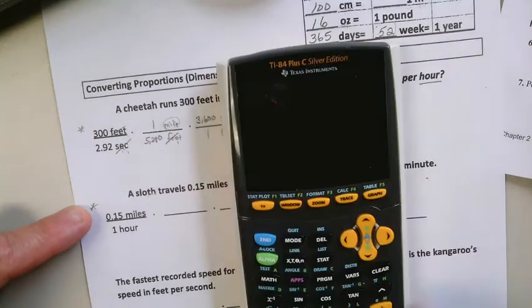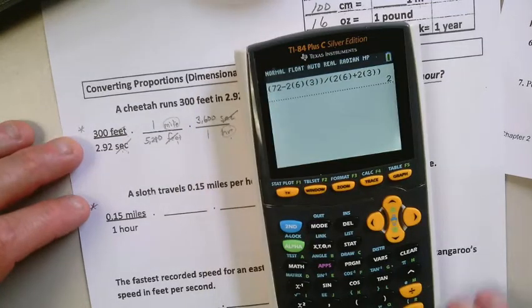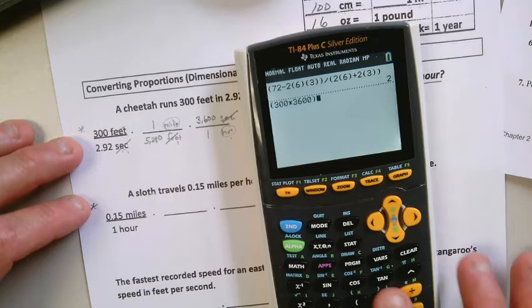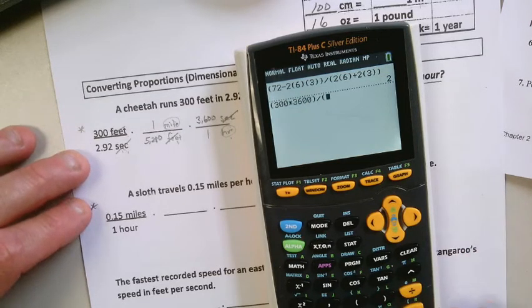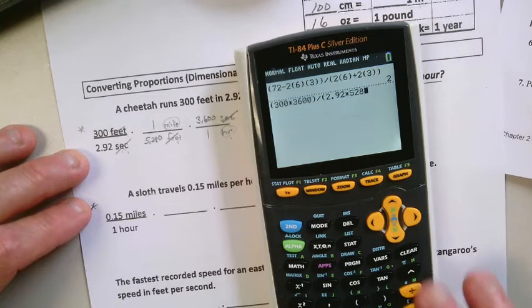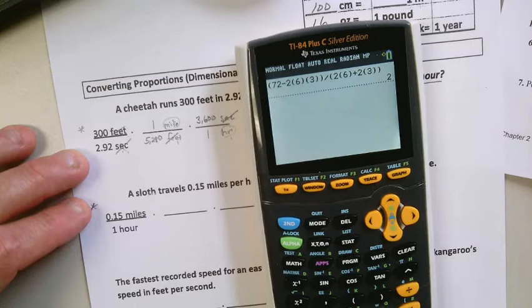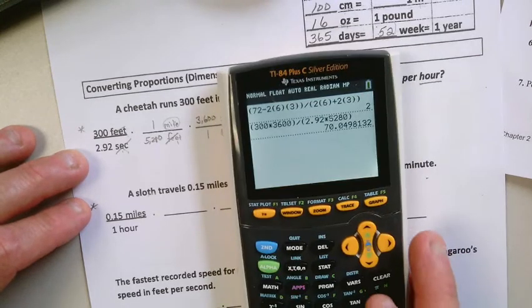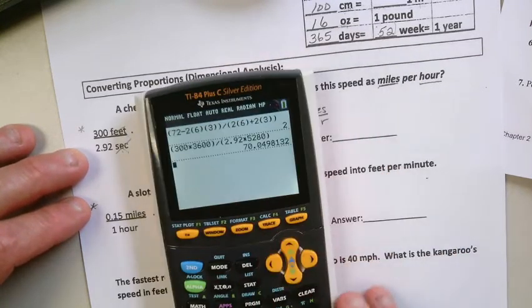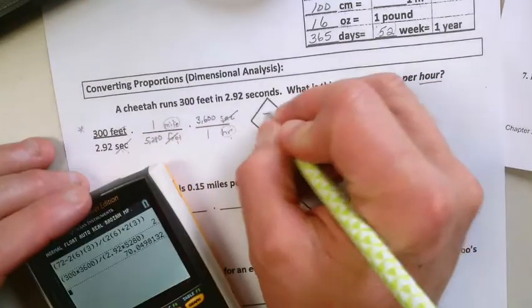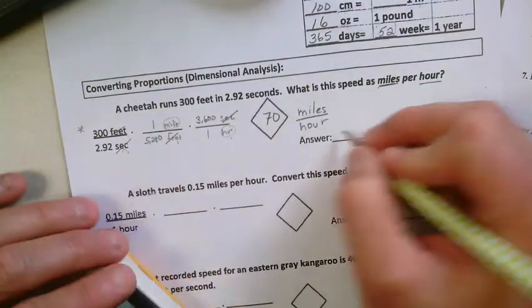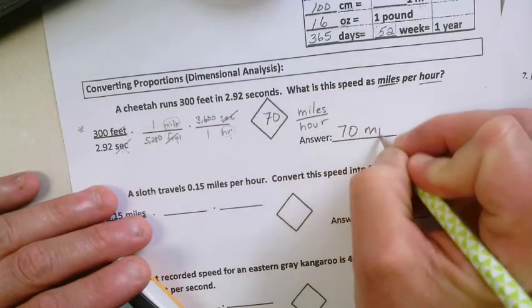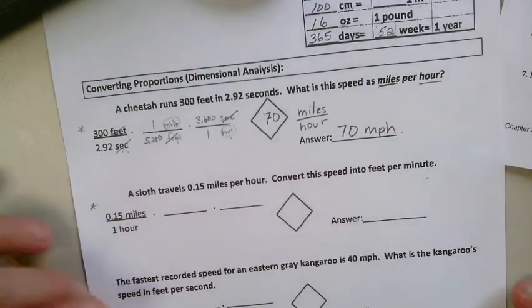And that is going to be, if I turn this on, I'm going to go ahead and take 300 times 3,600, and I'm going to divide that by 2.92 times 5,280. And approximately 70, you see out there, 70 miles per hour. Okay, 70 mph, miles per hour. Okay?